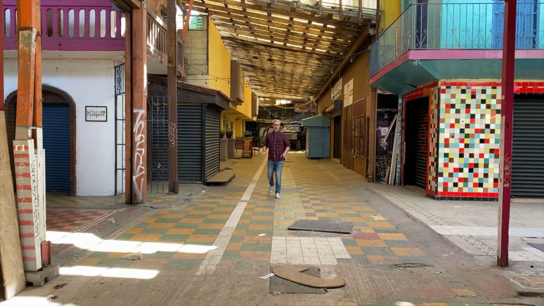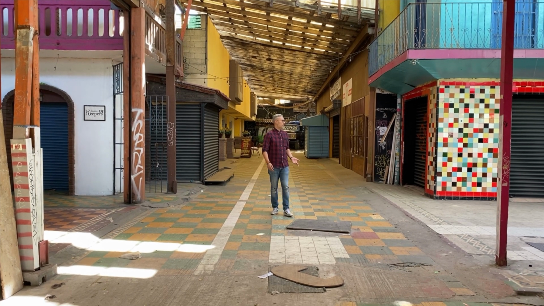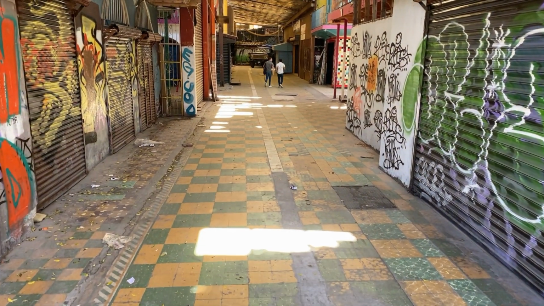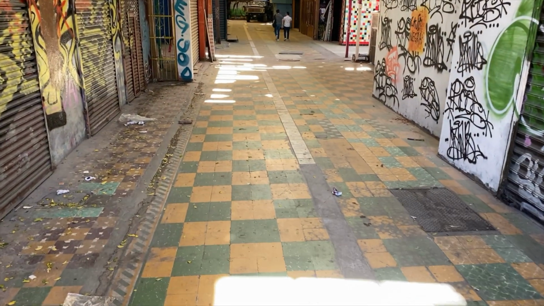So, we're in downtown Tijuana. I want to show you around. I'm going to show you this place is very interesting. It's got a lot of very interesting corners, and this is what we're going to use to take our photography with the cell phone, okay?